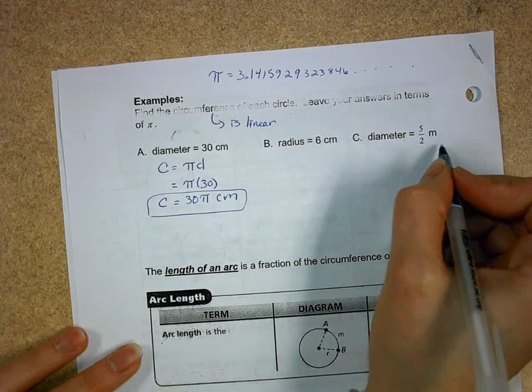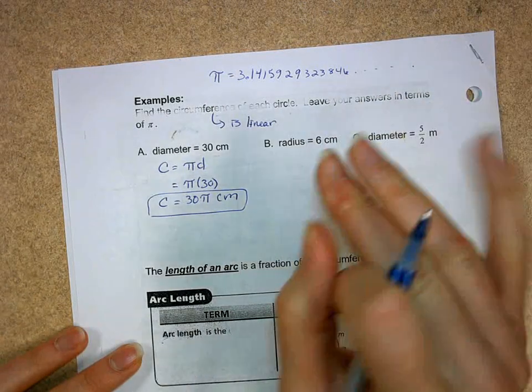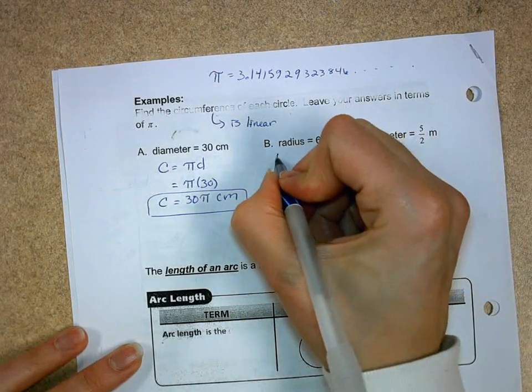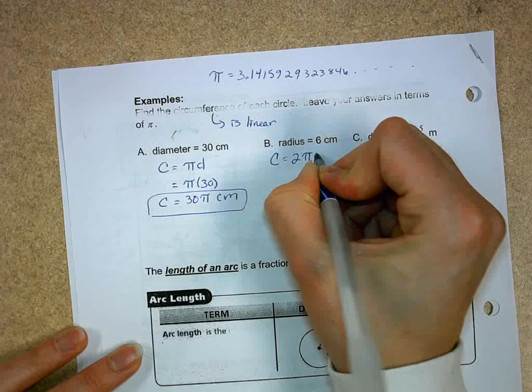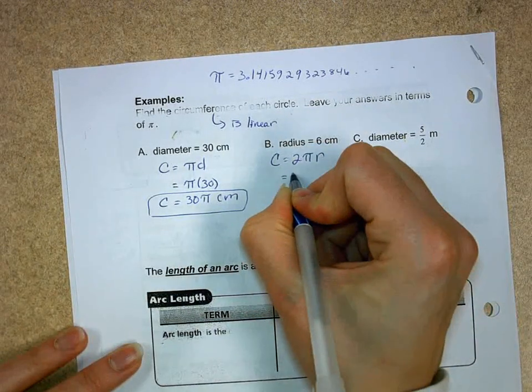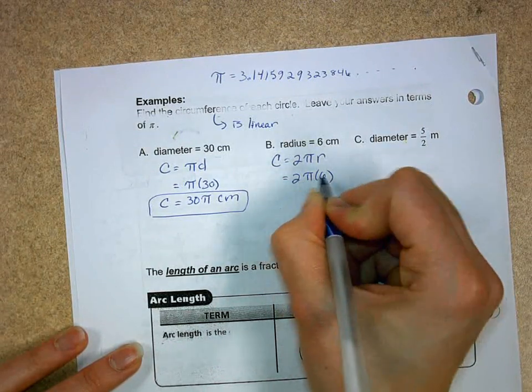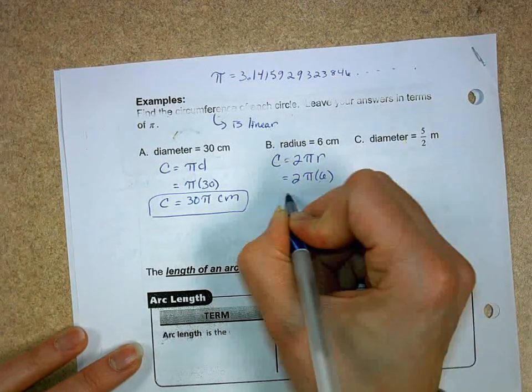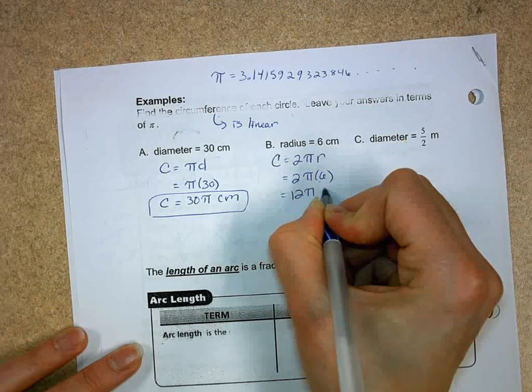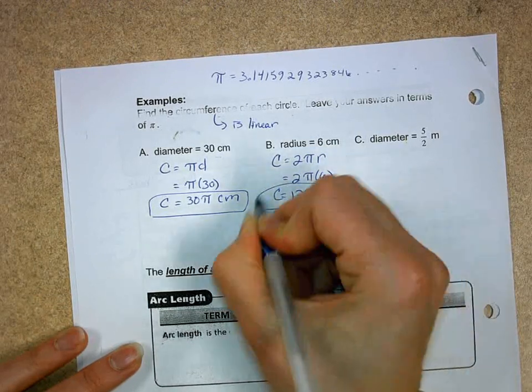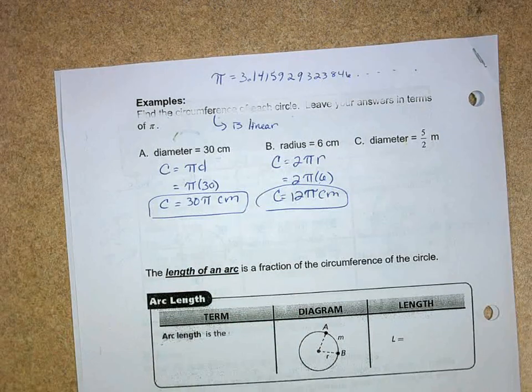Now, when they give us the radius, it's really easy to make sure we get this right. The circumference is 2 pi times the radius. So I plug in and I get 2 pi times 6. I can't multiply pi times 6, so I have to multiply the two numbers together. That's going to be 12 pi centimeters. Make sure you get the pi there.